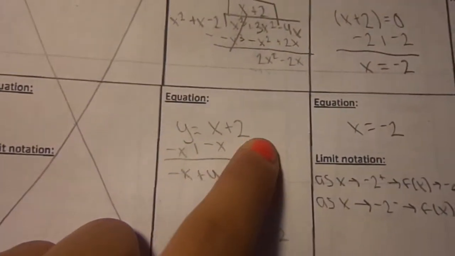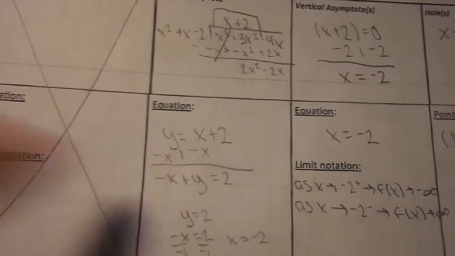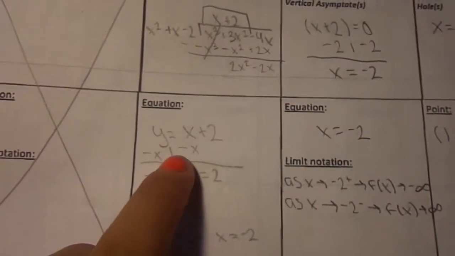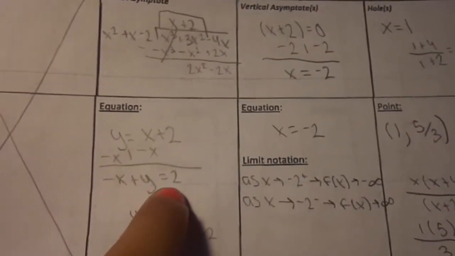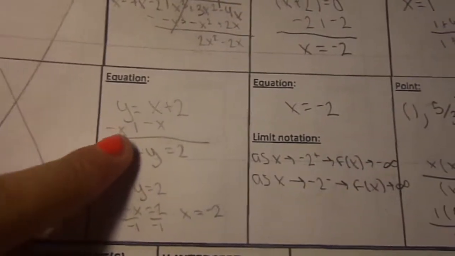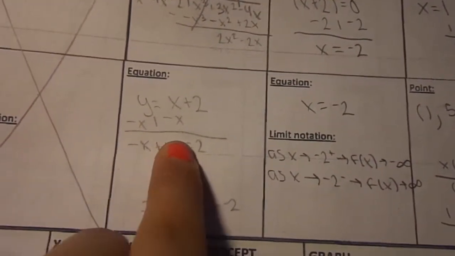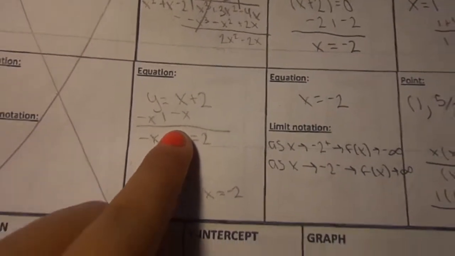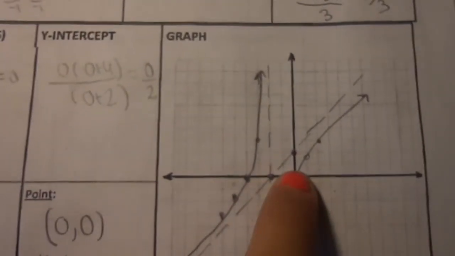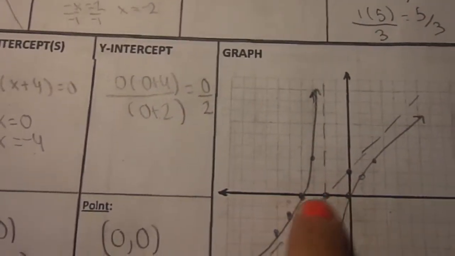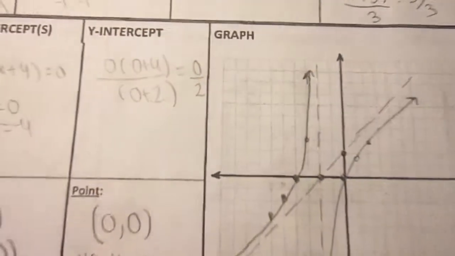So y equals x plus 2, and in order to plot this in a simpler way, what I can do is subtract x from both sides to get negative x plus y equals 2. And if you cover negative x, y equals 2. If I cover y, then x equals negative 2. So I ended up getting the points y equals 2 and x equals negative 2. So I go to y equals 2 and x equals negative 2, and I draw a line. And that's my slant asymptote, right there, that dotted line right here.